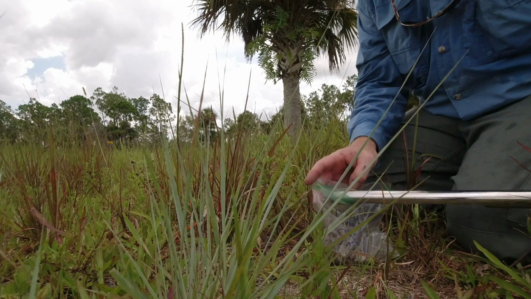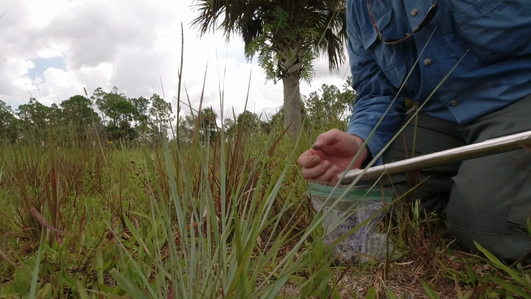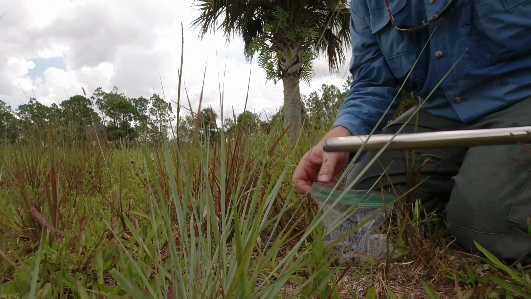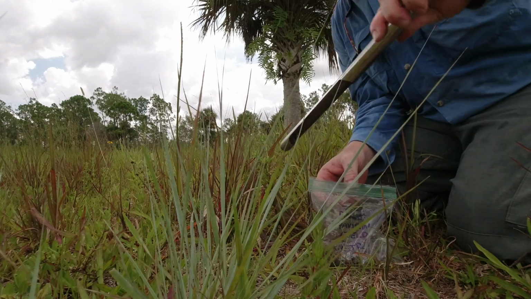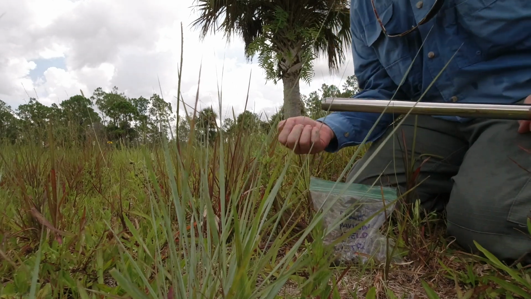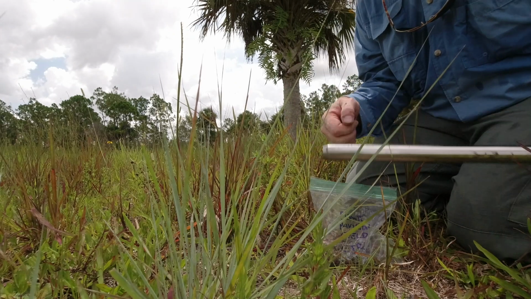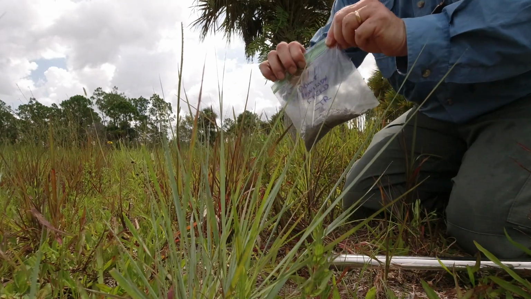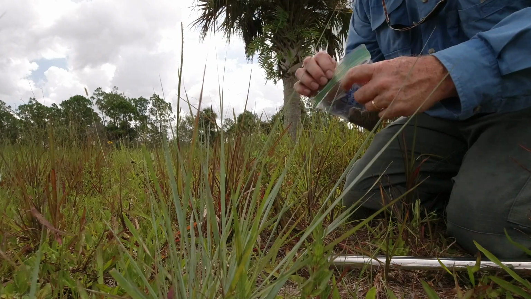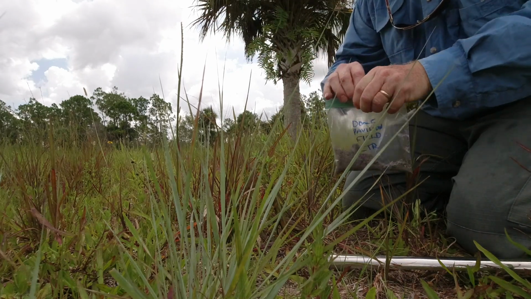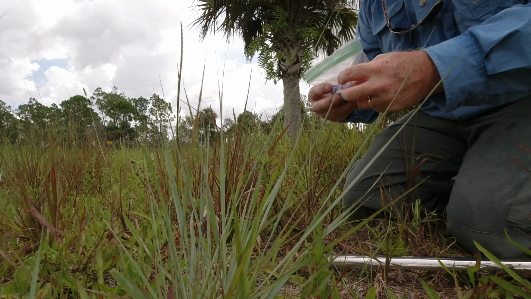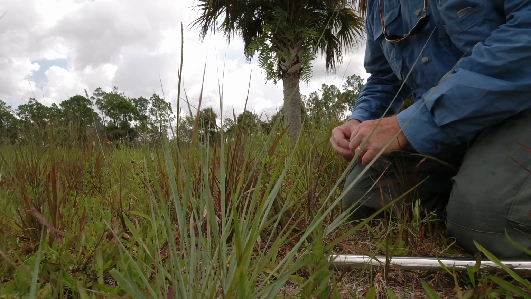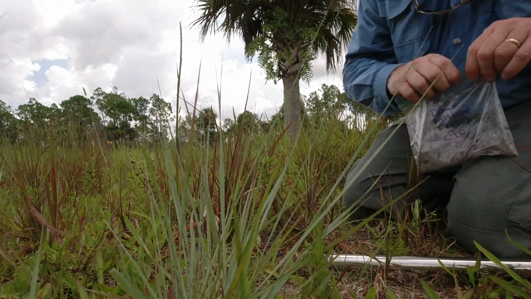Now you can do this. You can do this at home. You can do this in a classroom. You don't need an auger. You can just use a shovel and just dig down in and pull some of that soil up and gather a sample that way. So zip it up, throw it in the pocket, and now we're going to move over to the edge of the field and grab our second sample from the edge.